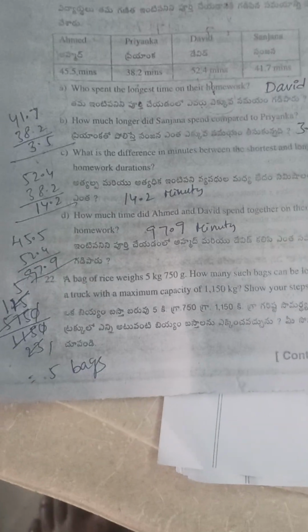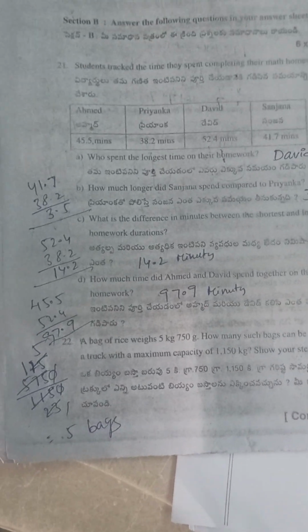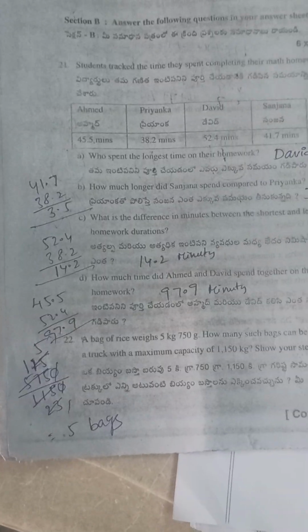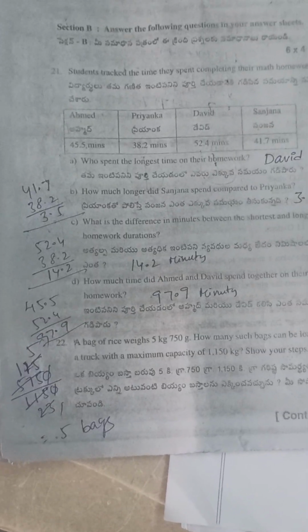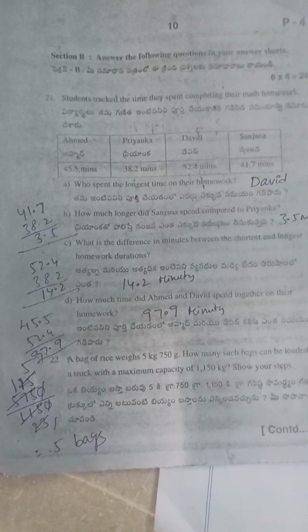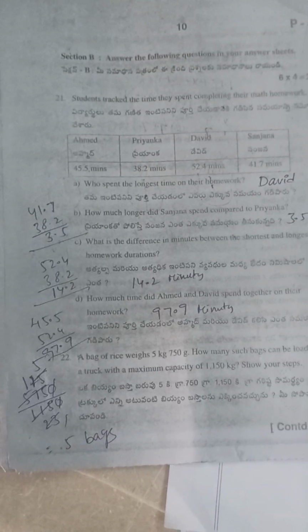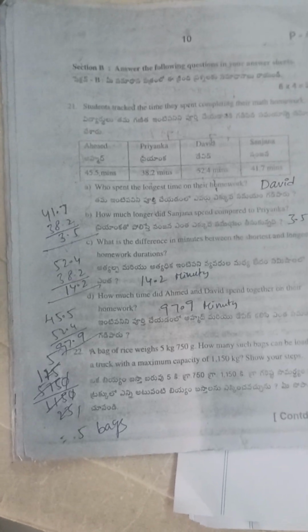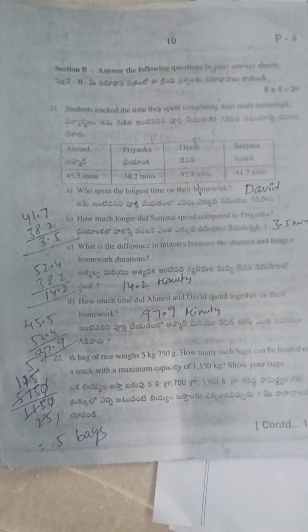So here, who spent the longest on their homework? David, 52.4. So how much longer did Sanjana spend compared to Priyanka? So that is 3.5, 41.7 minus 38.2.